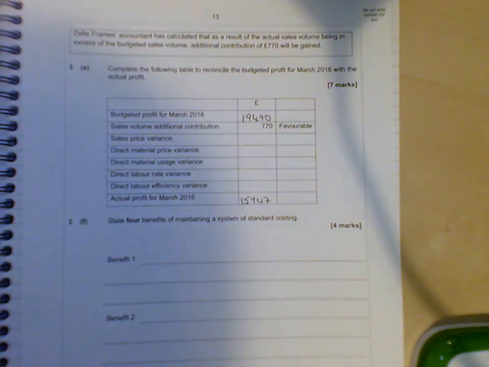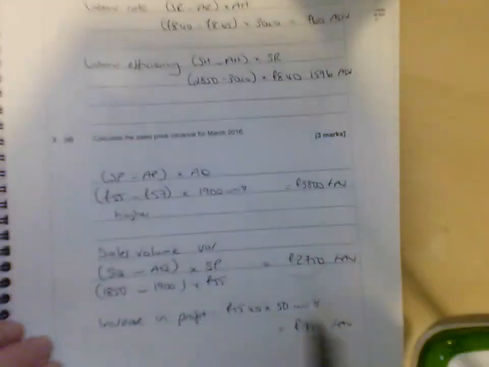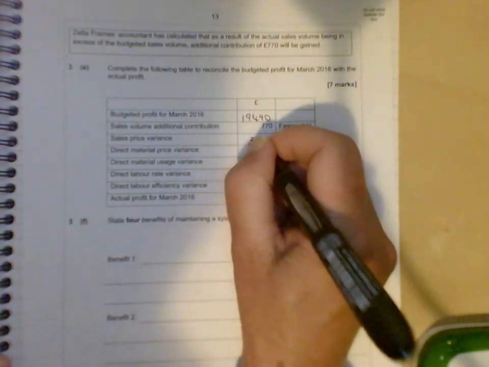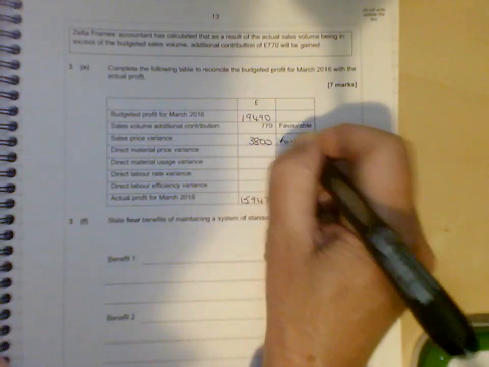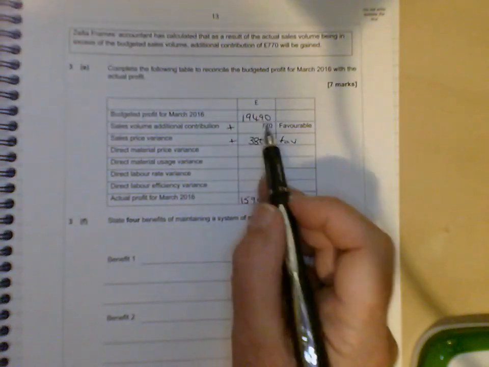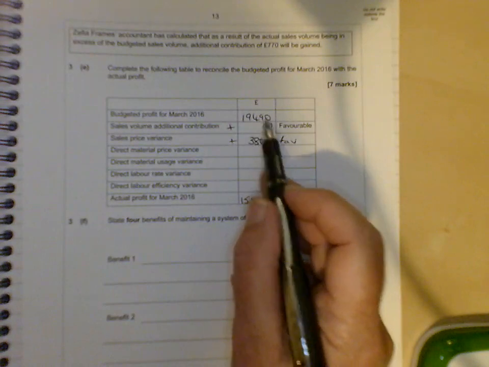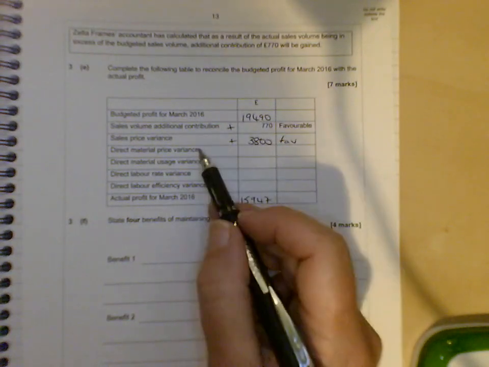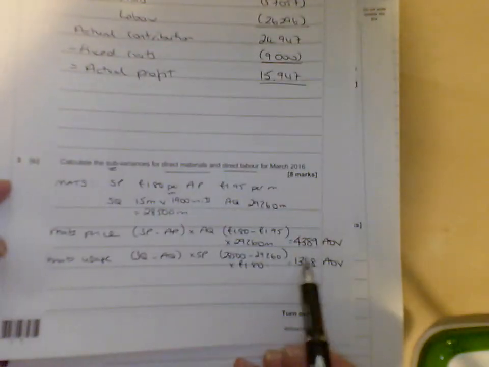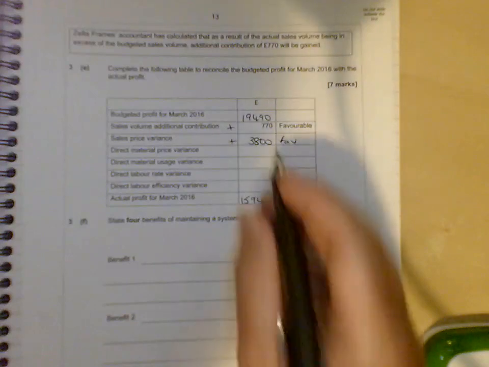We've just worked that out. Should be on my most recent piece of paper. So the sales price variance there, 3,800 favourable. We're going to add both of those. Okay, they're both favourable variances. A favourable variance will increase profit based on the budgeted compared to the actual. Whereas all the cost variances, I believe, we just calculated were adverse, weren't they? We had 4,389 and 1,368 on the materials.